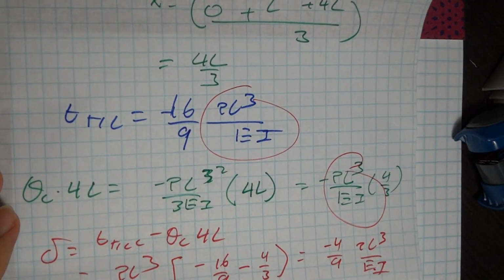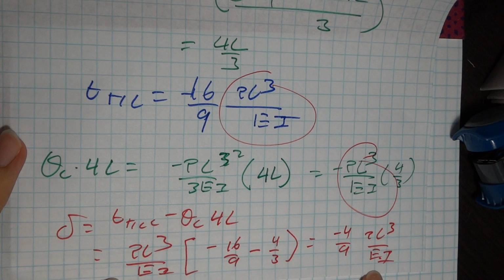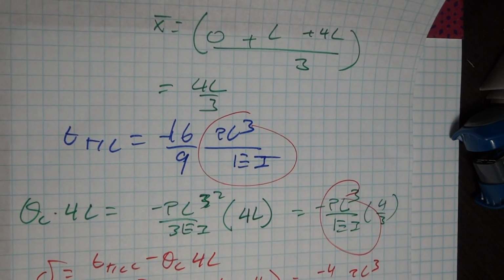Okay, so that is the reflection that I end up getting. Once you know that deflection, we can go on to the other side.